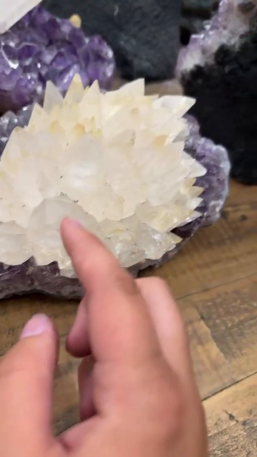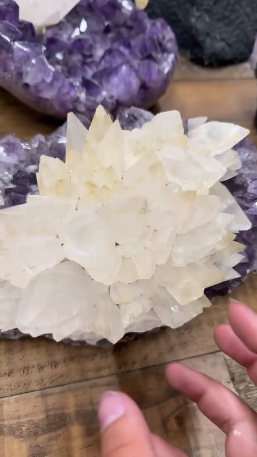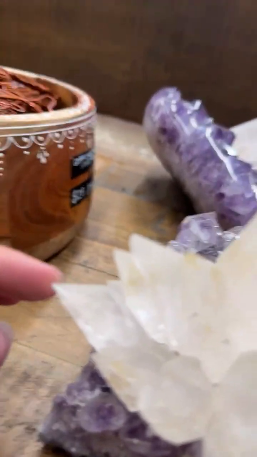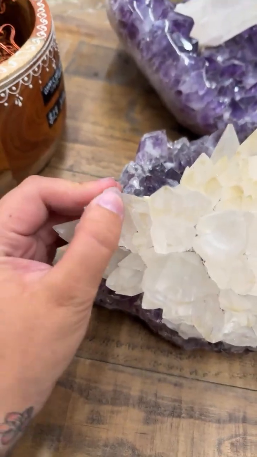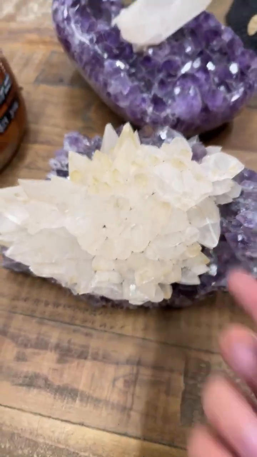Something I want you guys to notice about the calcite, though, is that because it's trigonal, when it has pointy terminations like this, they're mostly going to just be three-sided. They can get a little more complicated visually than just three-sided, but in general, that's a good rule of thumb to go by. Yeah, those are the calcites I wanted to show you guys.